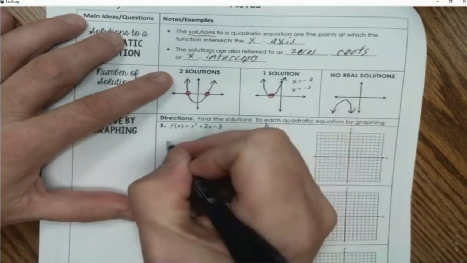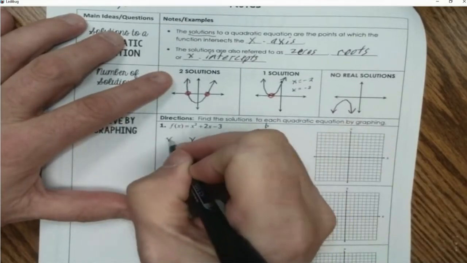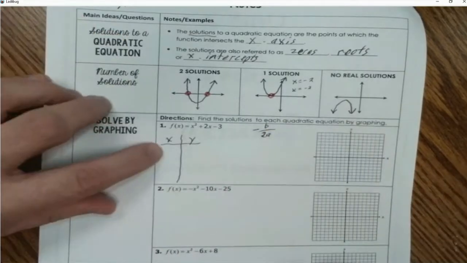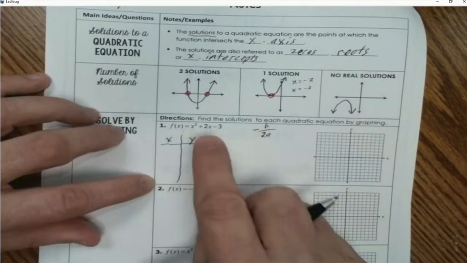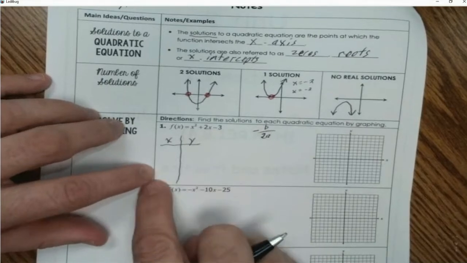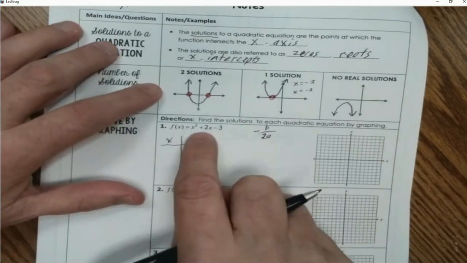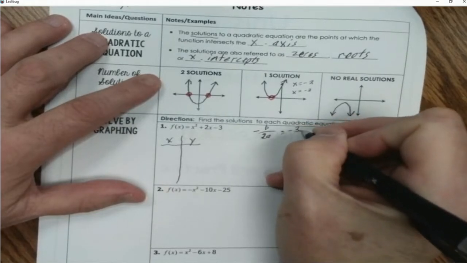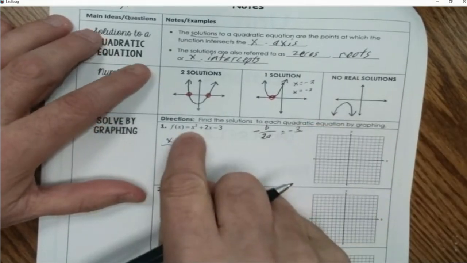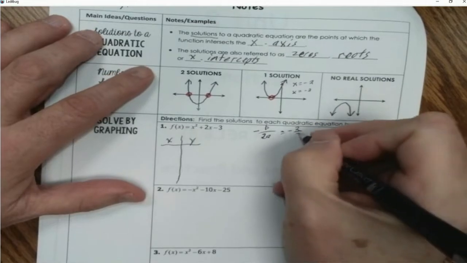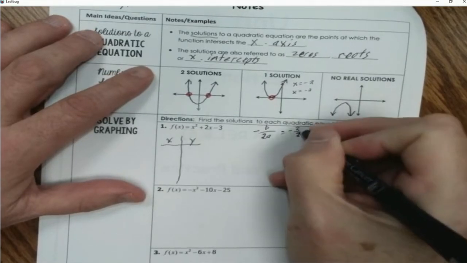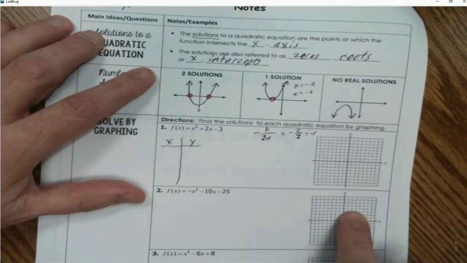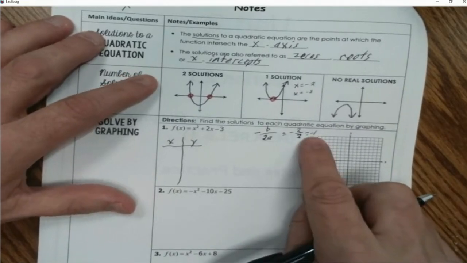That'll help if we do an XY table, because we can graph any equation with an XY table. We just choose the x's, substitute them into the equation, and that'll give us the y's that go with those x's. So negative b over 2a. b is 2, so negative 2 over 2 times a. The coefficient of a is just 1, so that's a 2. Negative 2 over 2, so negative 1 is the middle. That's the vertex, that's the axis of symmetry.